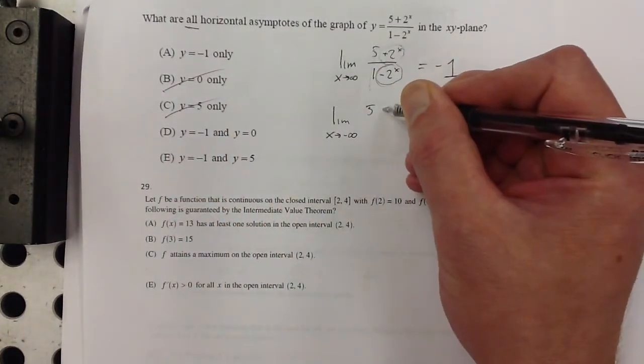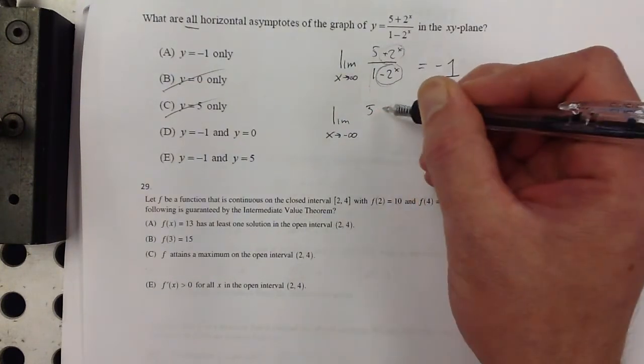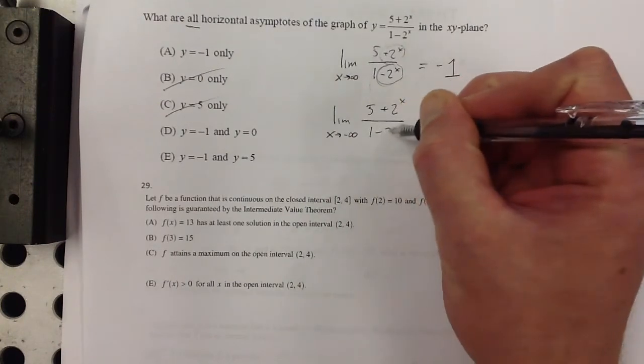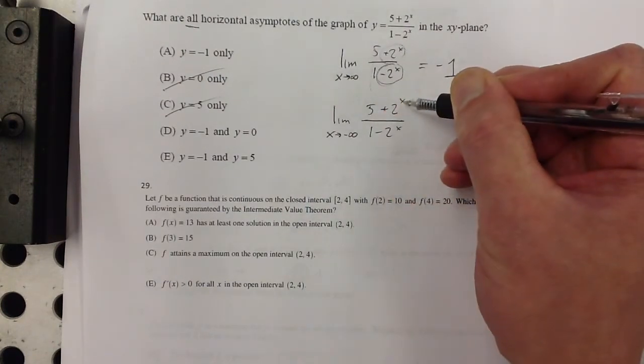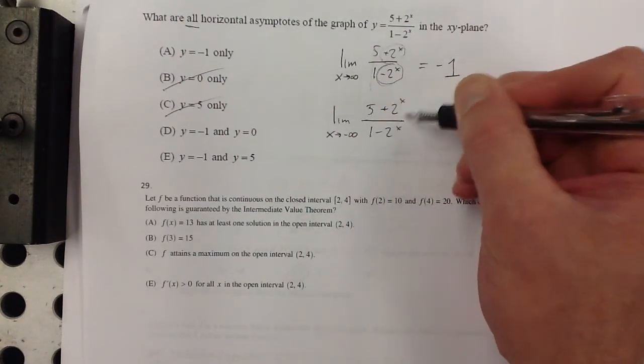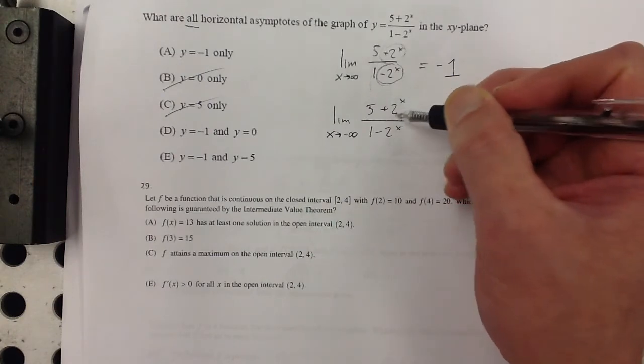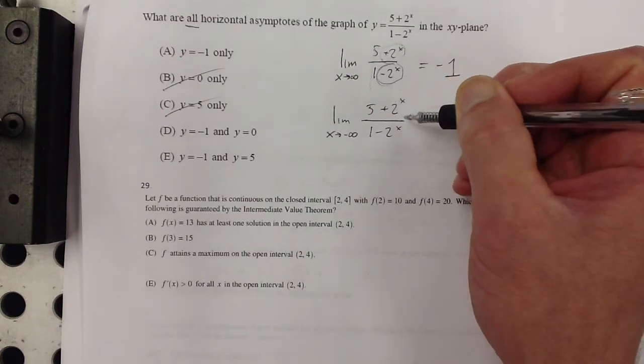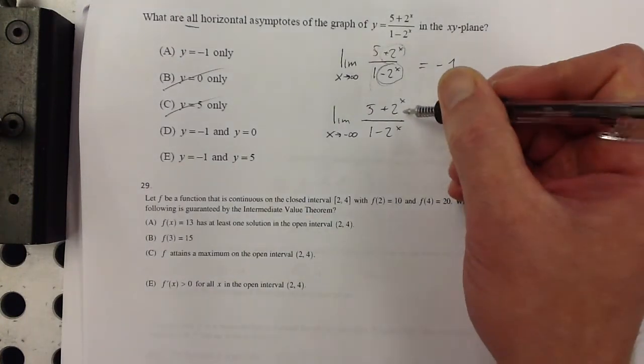As we go to negative infinity, well, what does it mean to raise something to a negative power? As we raise 2 to negative powers, that flips this over, right? So that's like 1 over 2 to the infinity. And 1 over 2 to the infinity is something that's getting smaller and smaller.